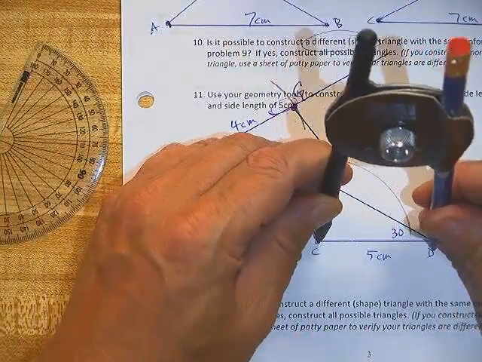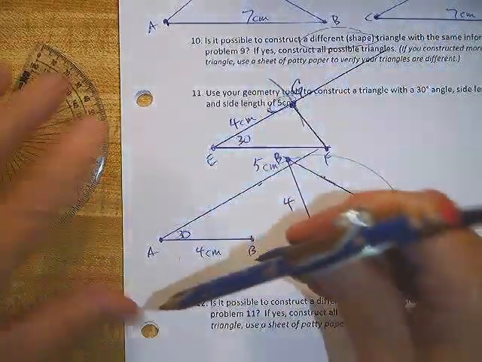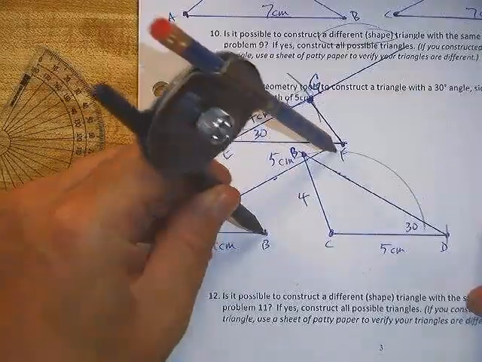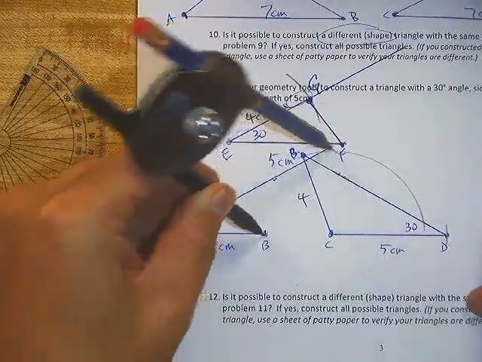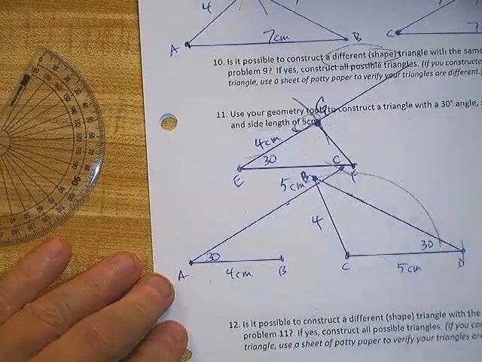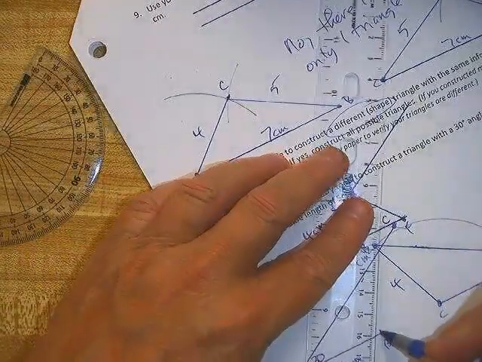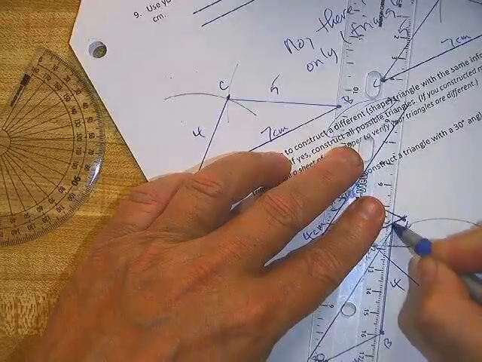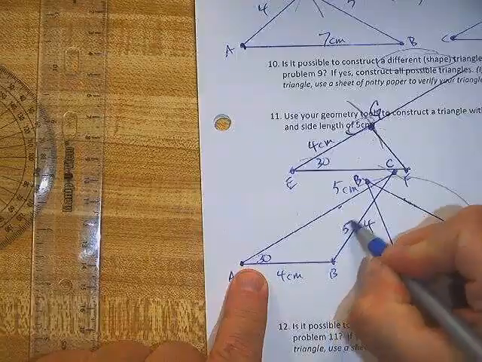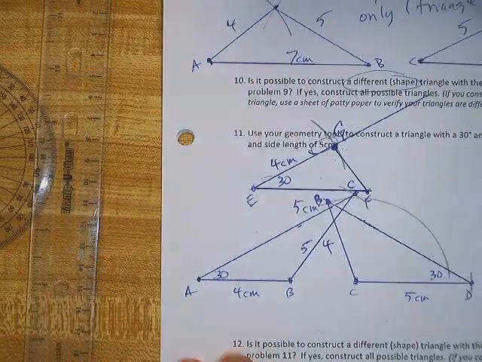That's the radius. And we're going to intersect the angle, which is going to be up here. So I'll call this point C up here, and connect B back to C. So 30 on the left, 5 on the right, 4 on the bottom.